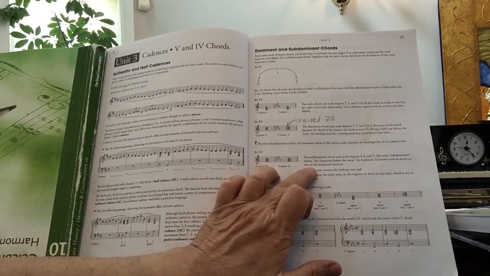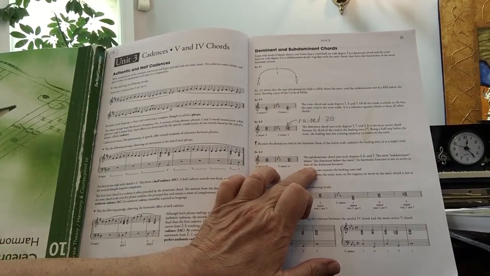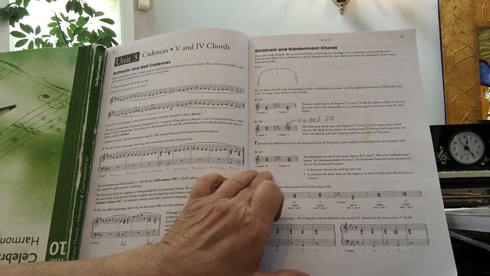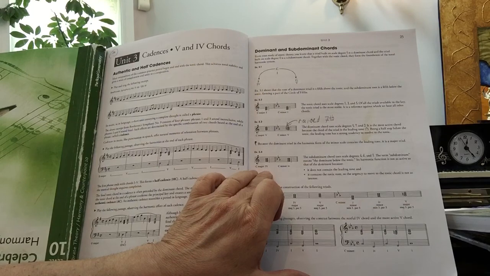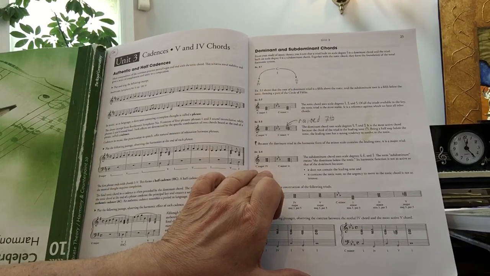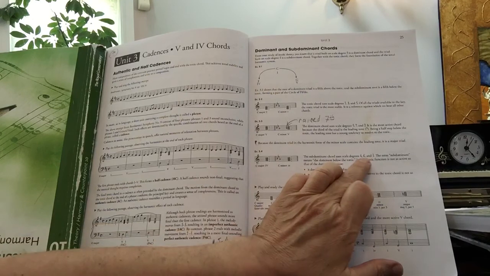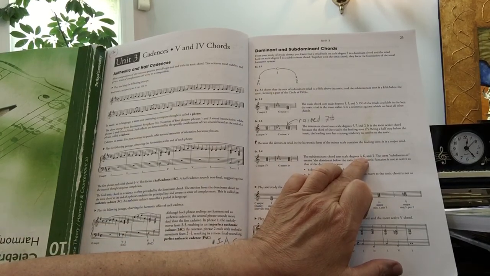The subdominant chord uses scale degree 4, 6, and 1. So in C major, there, F, A, C, there it is. F, A, C is the subdominant. You get scale degree 4, the subdominant, the submediant, and the tonic.